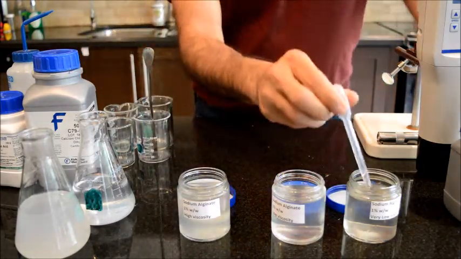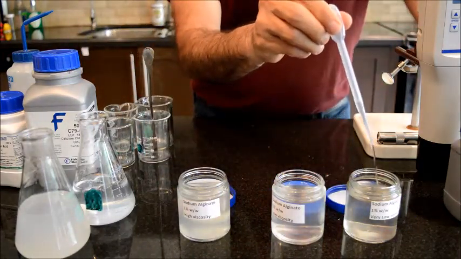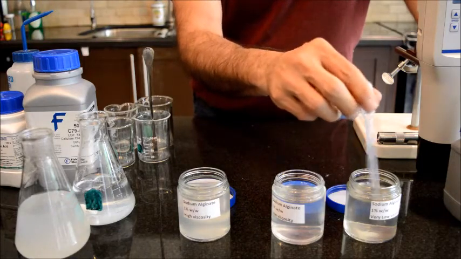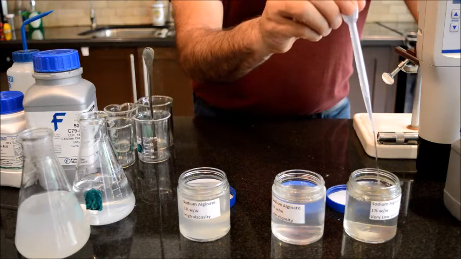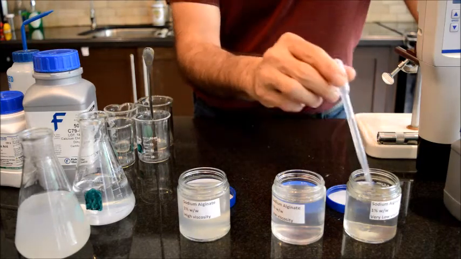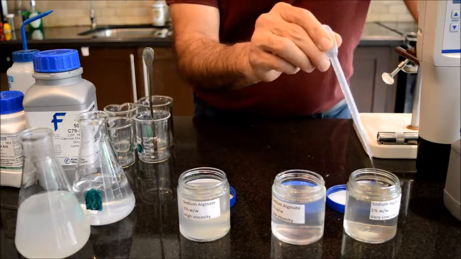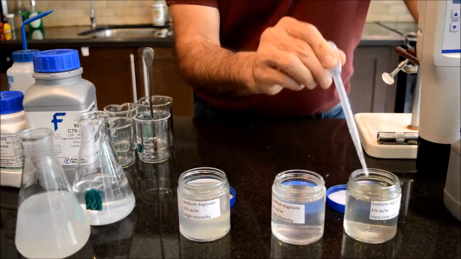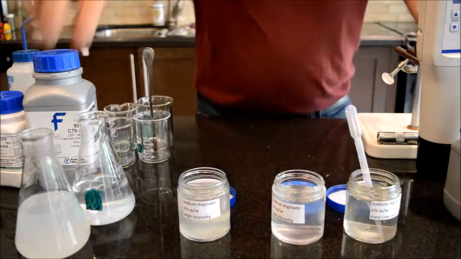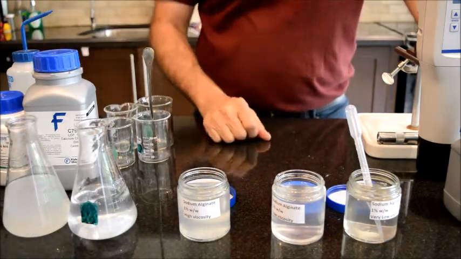Viscosity wise, the very low viscosity indeed has a very low viscosity. It's like liquid water, and this is the similar grade that I demonstrated in my previous video about comparing alginic acid versus carbomer and xanthan gum.